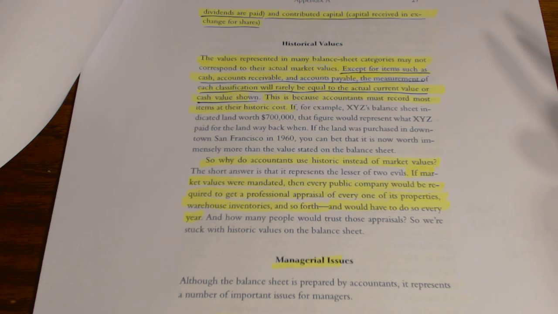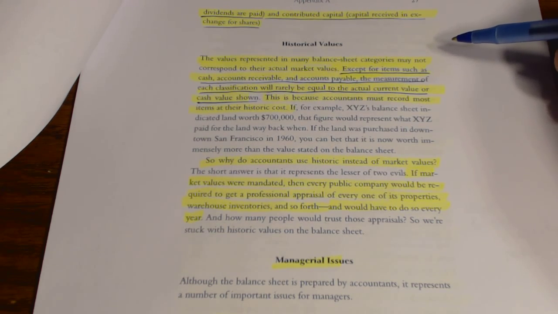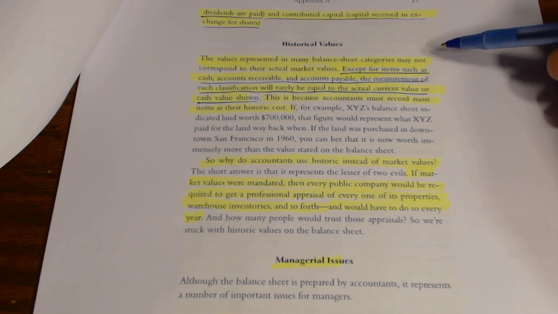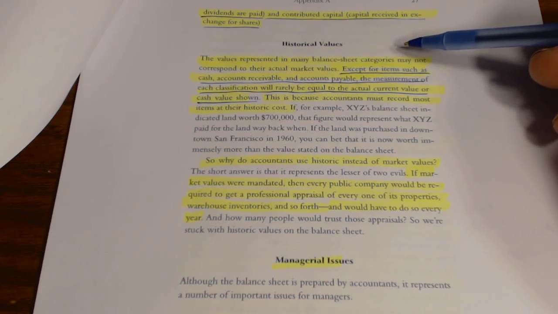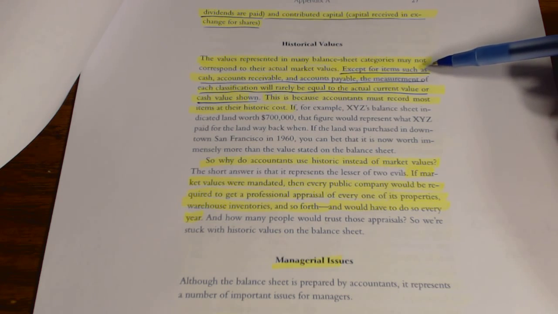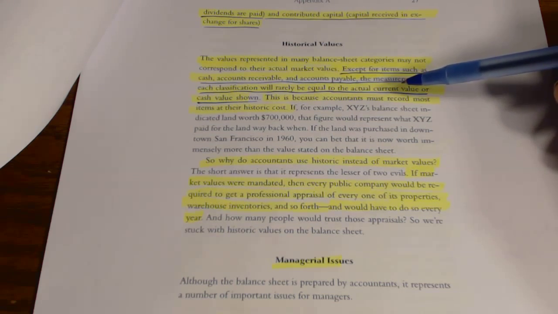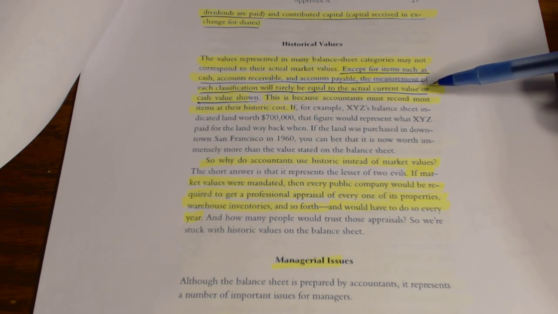It goes into the cash on one side as a debit, and a credit as owner's equity. Okay. Talks about historical values. Except for items such as cash, accounts receivable, accounts payable, the measurement of each classification will rarely be equal to the actual current or cash value.